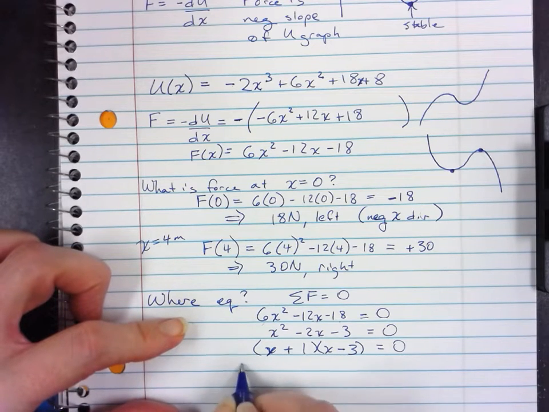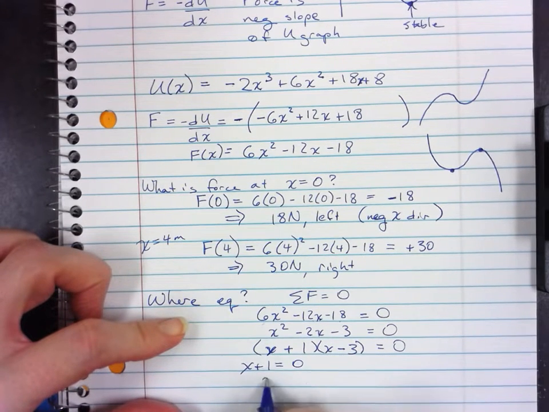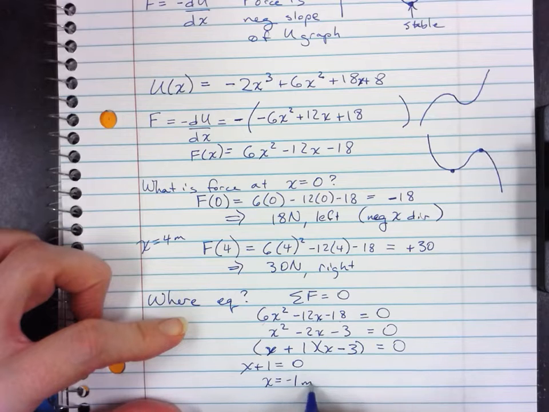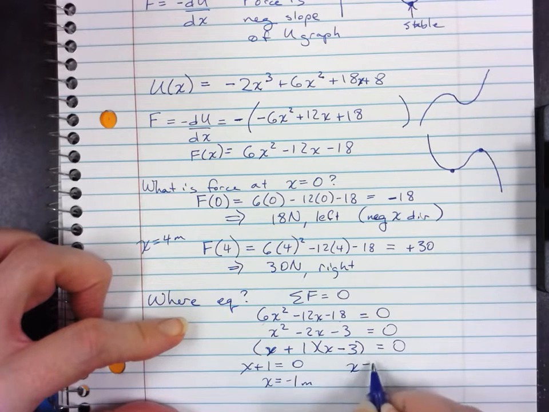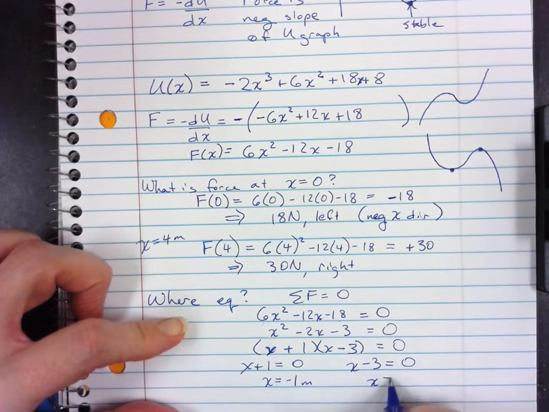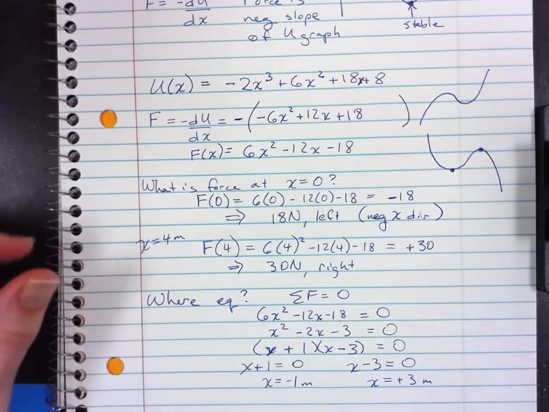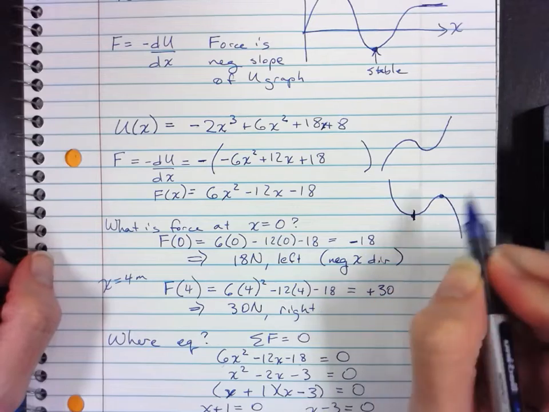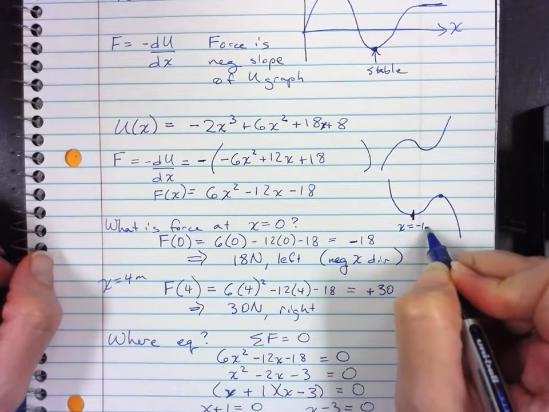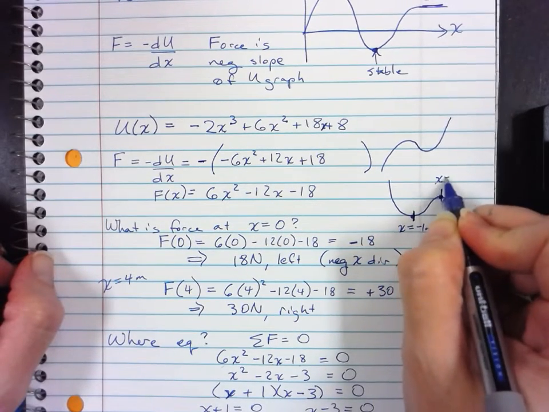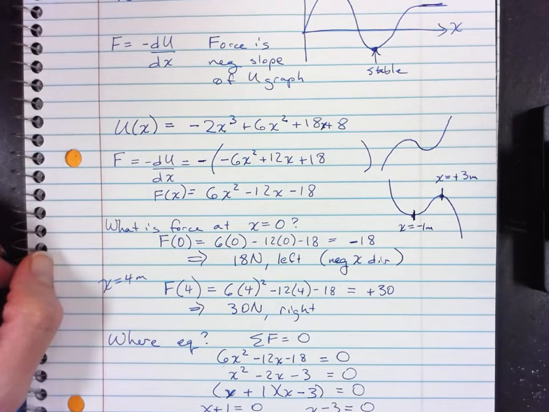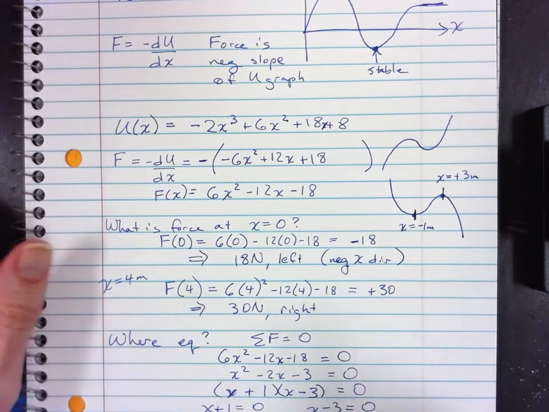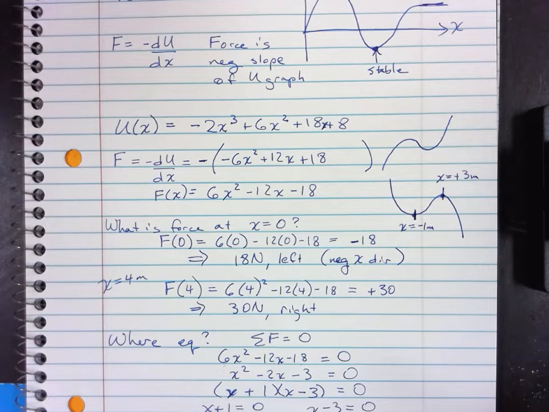One is located, if x plus 1 is 0, then that's located at x equals negative 1 meters. And if x minus 3 is 0, then x equals positive 3 meters. So again, if I go back up to this graph here, this 0 is at x equals negative 1 meter, and this one is at positive 3 meters. I will ask you to figure out if it is stable or unstable.